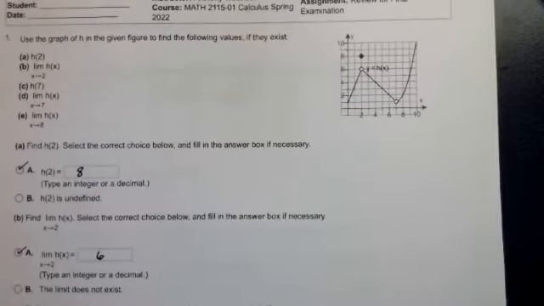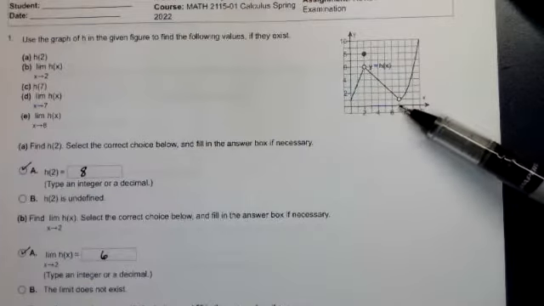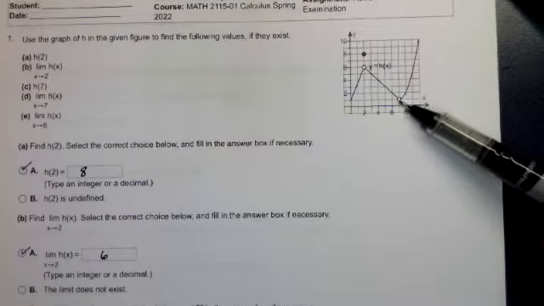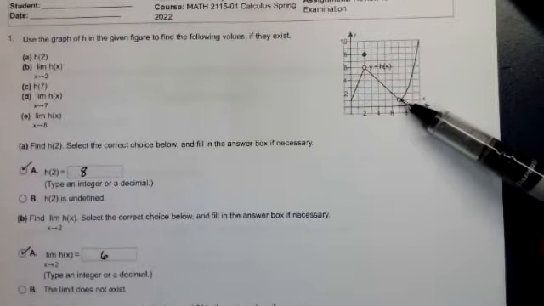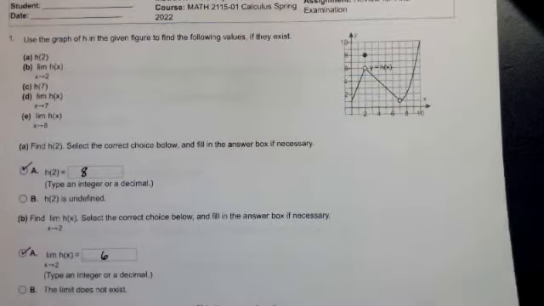Now, part C is h of 7. All right, so let's find 7. That's between 6 and 8, which is that x value here. Notice that there is an empty circle for x equals 7. That means that the value here at x equals 7 is undefined. So that means h of 7 is undefined.